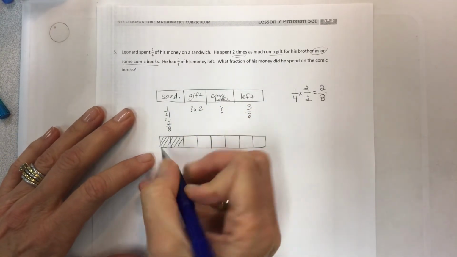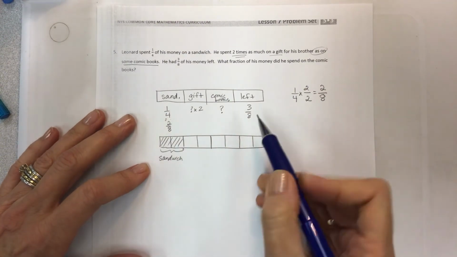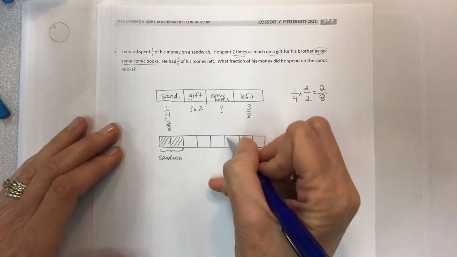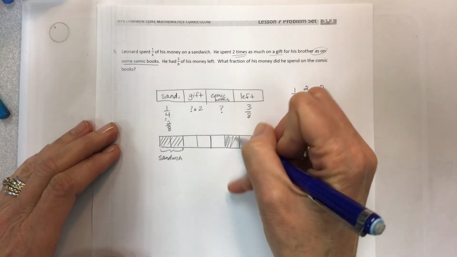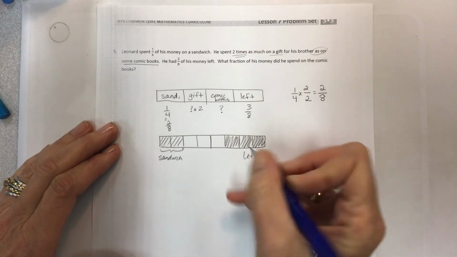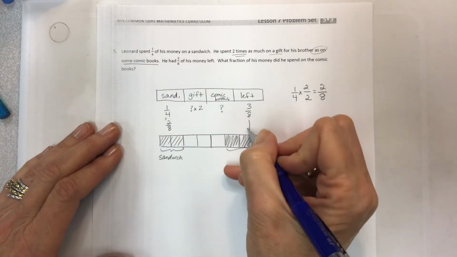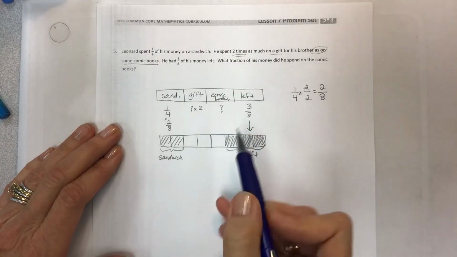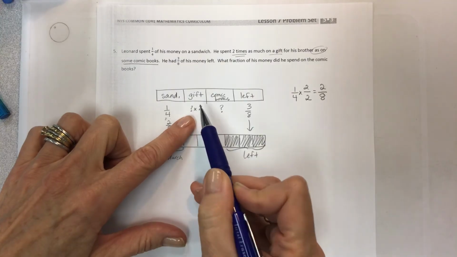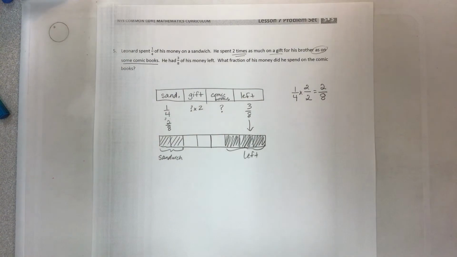So I can say sandwich is here. Okay. Now 3/8 is already in eighths form. So this one is also accounted for with money left. Okay. So that's already in eighths, 3/8. There you go. Now, again, thinking about the comic books and thinking about the gift being 2 times as much, what do we have here?